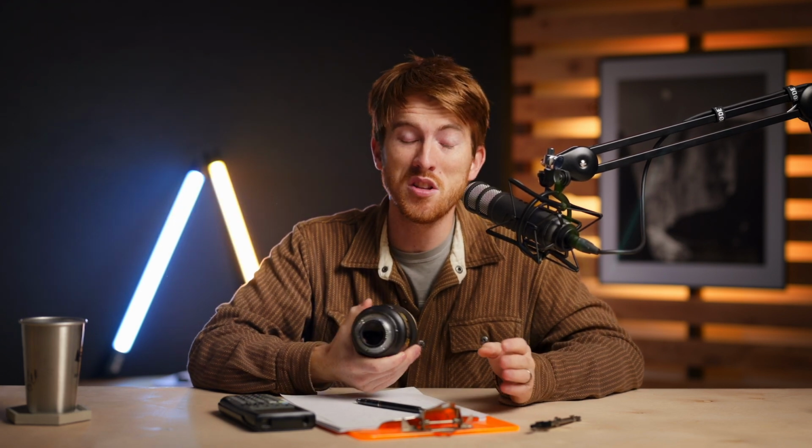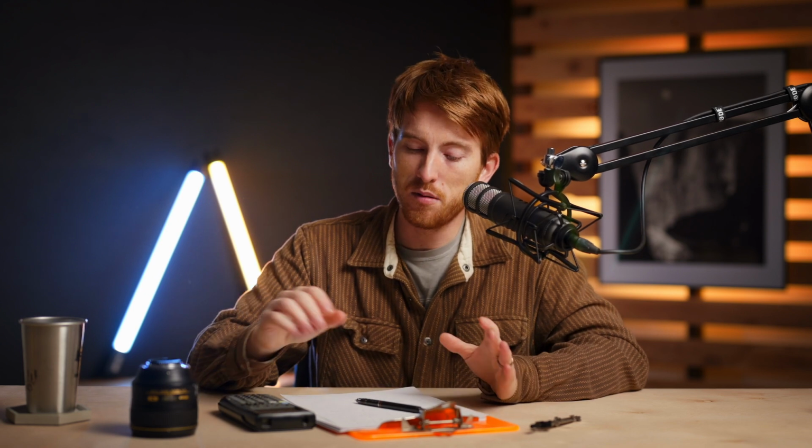But that's why on fast primes, you can't go all the way to f22 like you can on 2.8 zooms. On 2.8 zooms typically you can stop all the way down to f22, whereas on the fast primes like this 1.4, I can only stop down to f16. Anyways, important piece, not where we're trying to get, but fun fact.